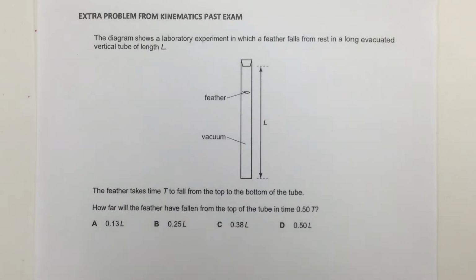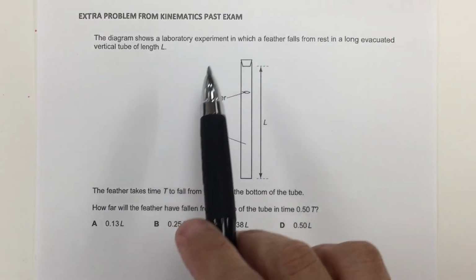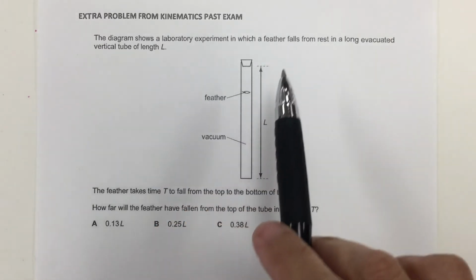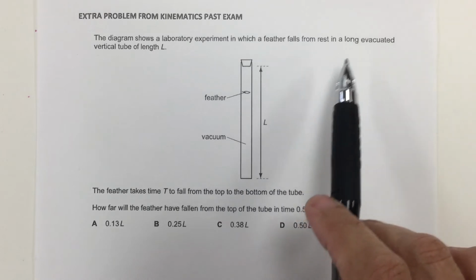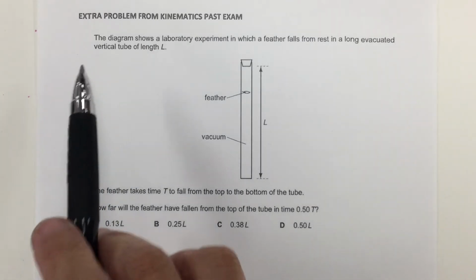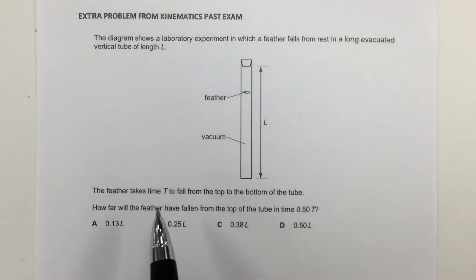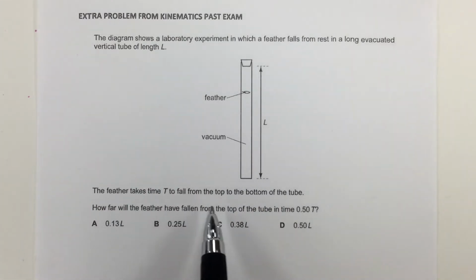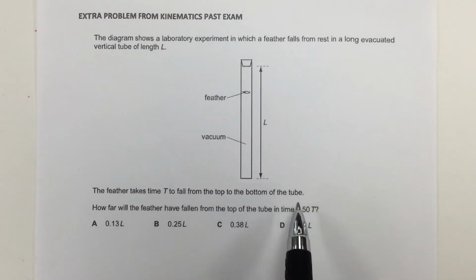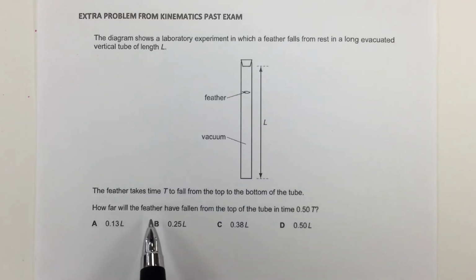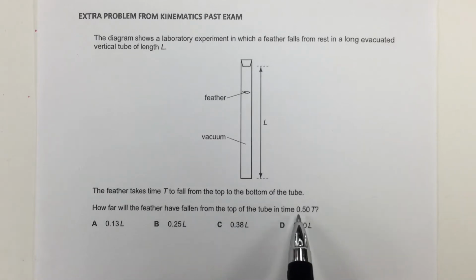Let's go for this extra problem from a kinematics past exam. The diagram shows a laboratory experiment in which a feather falls from rest in a long evacuated vertical tube of length L. The feather takes time t to fall from the top to the bottom of the tube. How far will the feather have fallen from the top of the tube in a time of half of t?